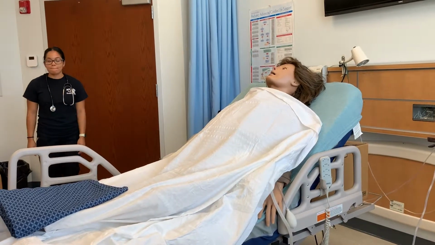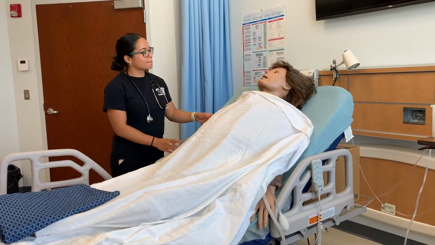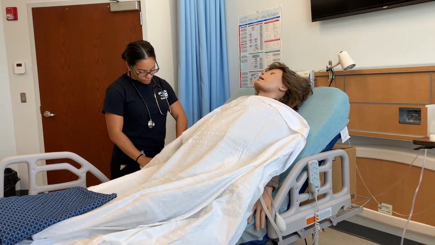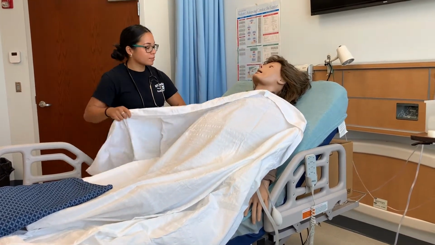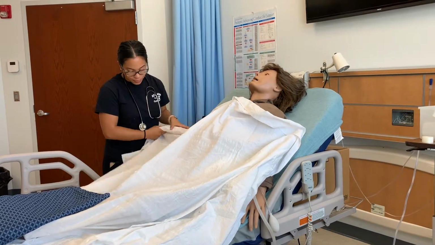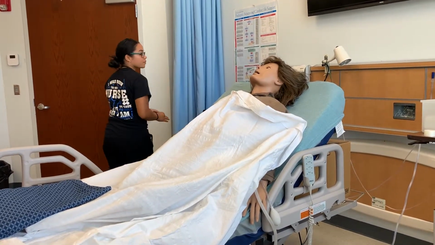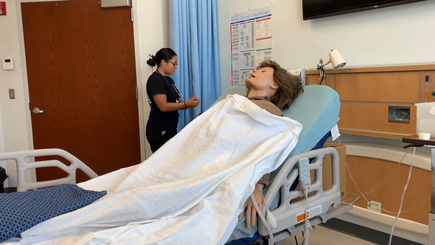Enter the room and introduce yourself to the patient, verifying their identity using the 2 patient identifiers. Perform hand hygiene and observe other appropriate infection control procedures.